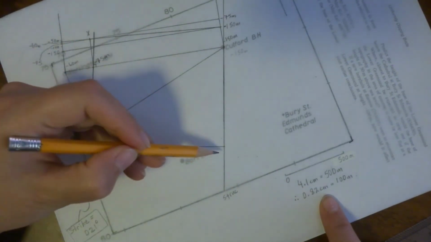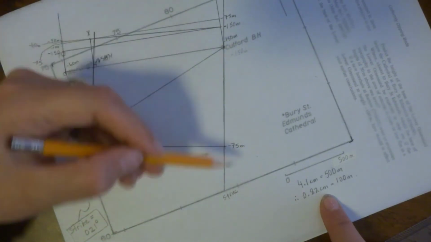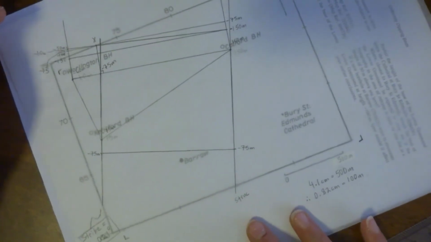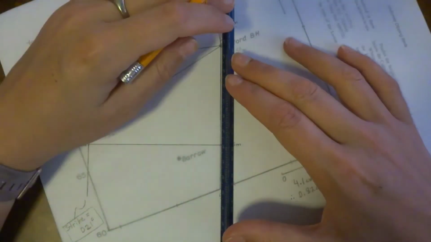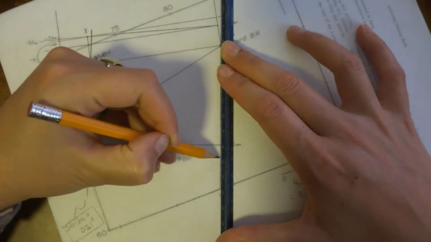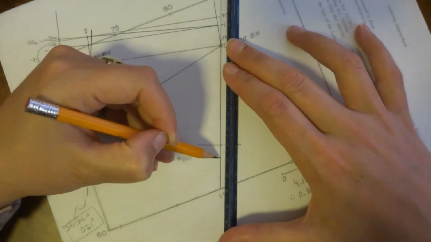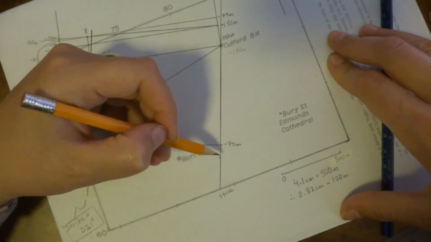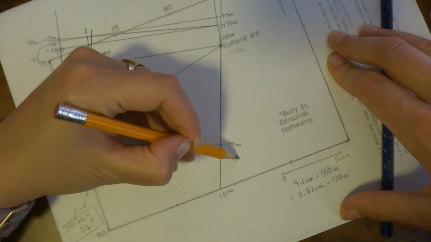So we go from this at minus 75 meters, and we want to find out where along this scale minus 150 meters lies. So 0.82 centimeters is 100 meters.